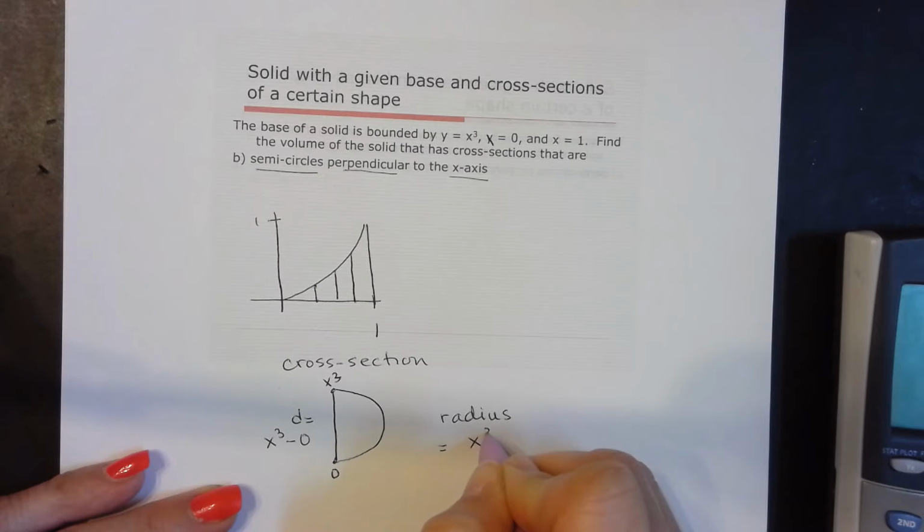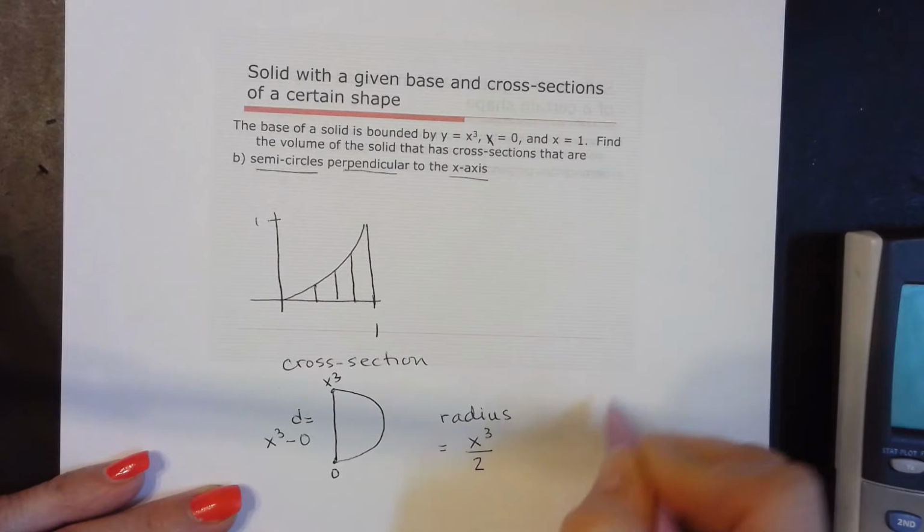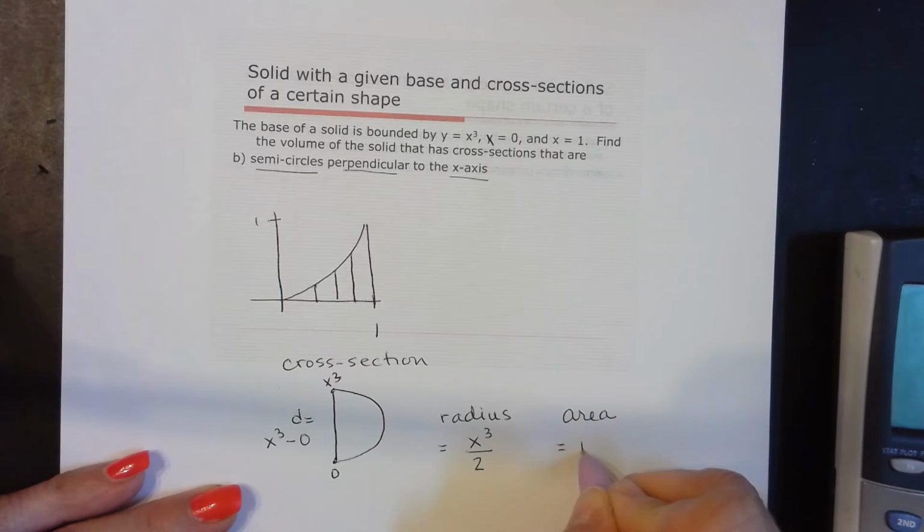That makes the area pi times the radius squared. Reducing that a little bit, I get pi times x to the 6th over 2 squared, which is 4.